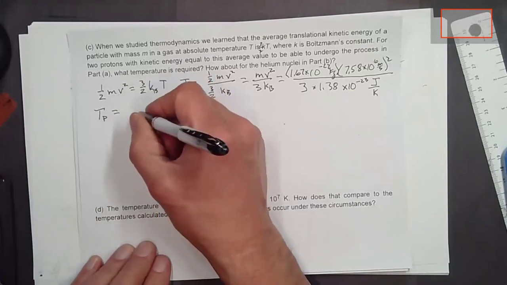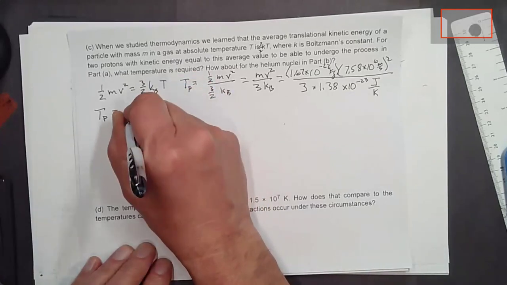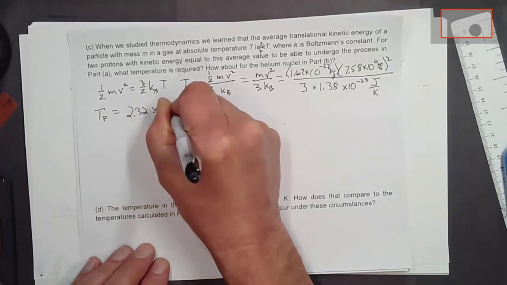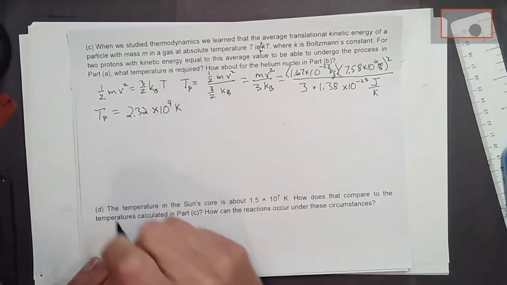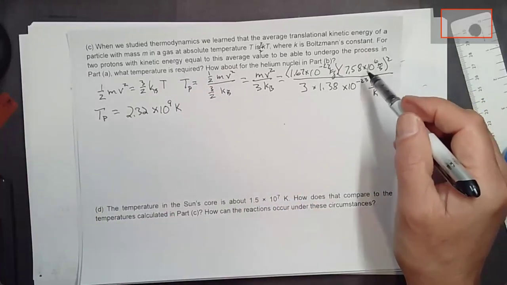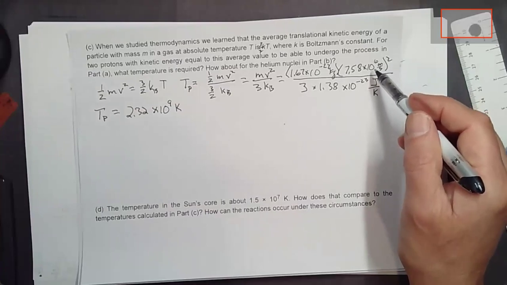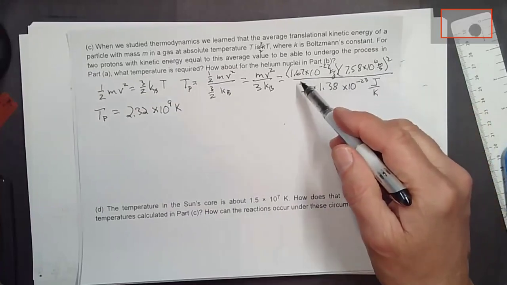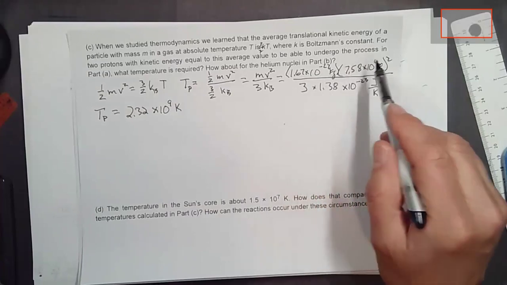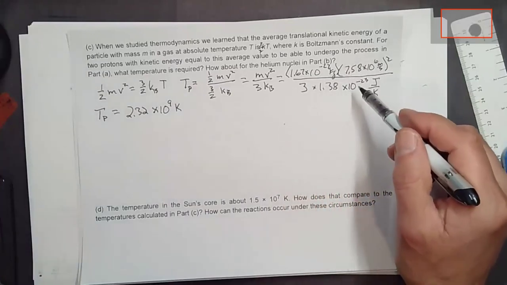Okay, I get a temperature of something like 2.32 times 10 to the 9th Kelvin. Does that make sense? That'd be, let's see, 5 times 10 to the 13th. 5 times that, it's going to be around 8 times 10 to the minus 14 by that.